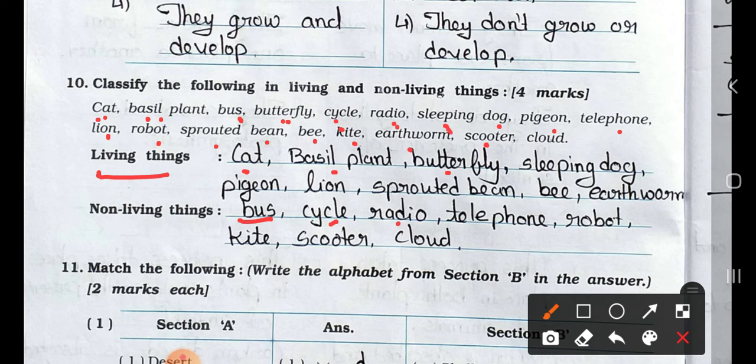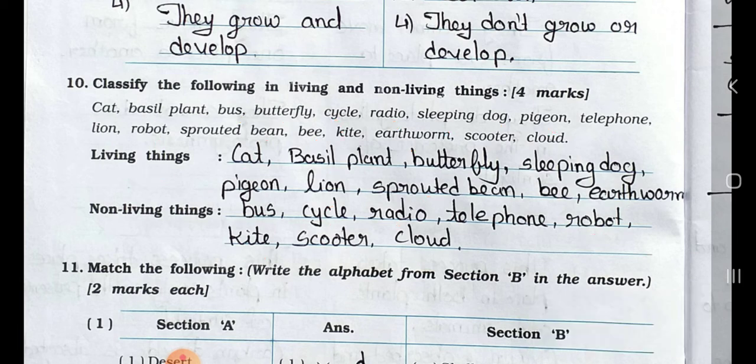Sleeping dog, it's a living thing. Pigeon, living thing. Telephone, non-living thing. Lion, living thing. Robot, non-living thing. Sprouted bean, living thing. Bee, living thing. Kite, non-living thing. Earthworm, living thing. Scooter, non-living thing. Cloud, non-living thing. Now see the main 11.